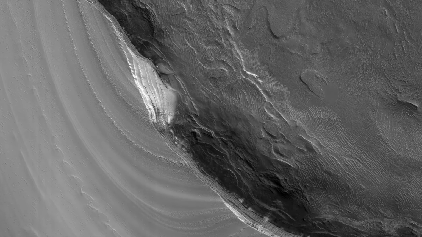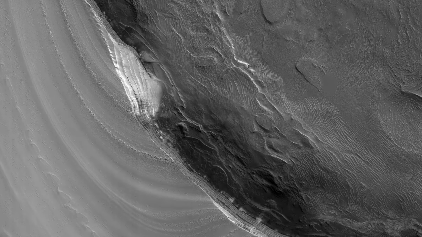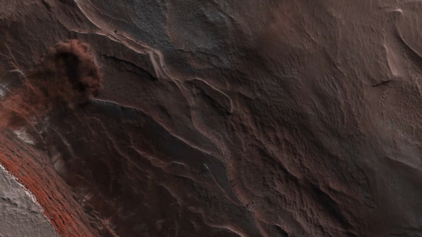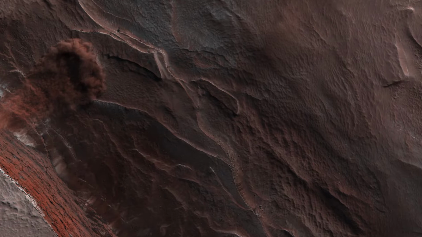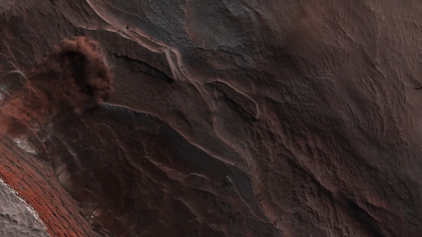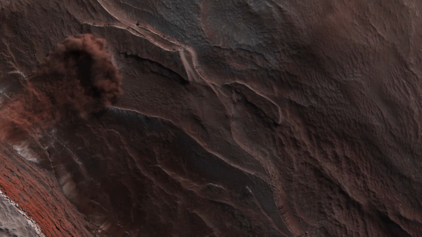Out at Mars, the Mars Reconnaissance Orbiter continues to probe the surface, and it actually sees changes over time, sometimes in very real time. On the left there, that is a landslide in progress, which was recorded by the HiRISE camera. That is the color camera that records at very high resolution.